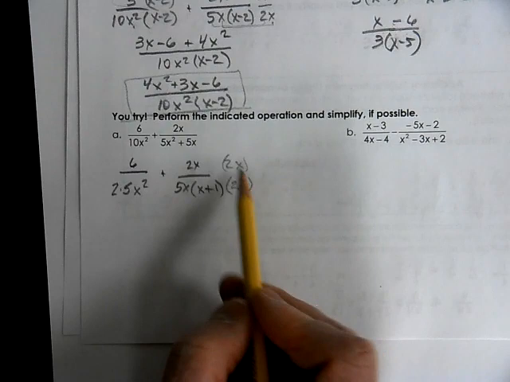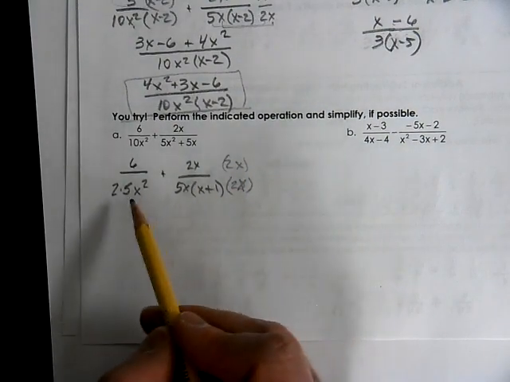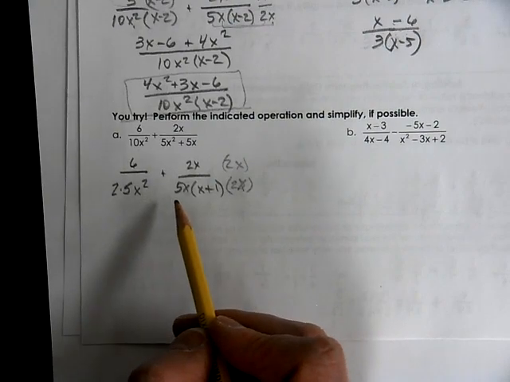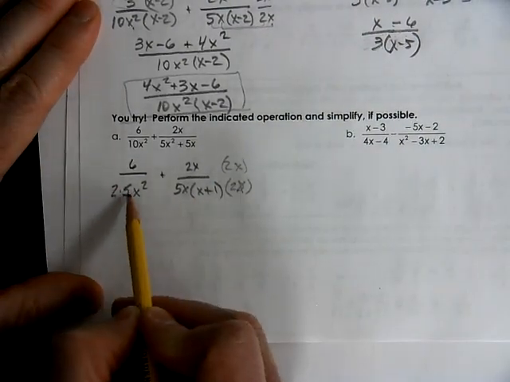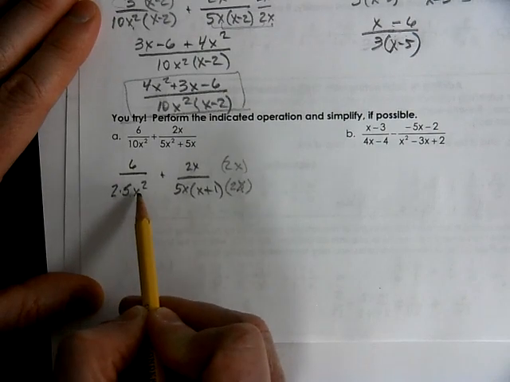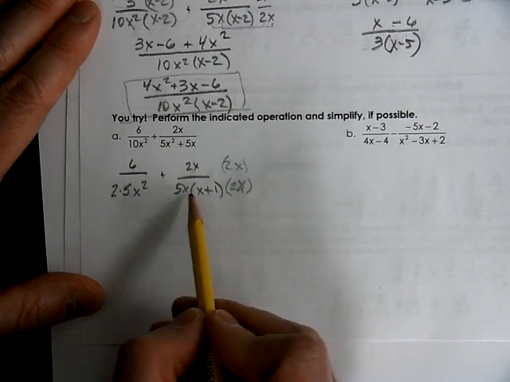I have to multiply this fraction by a value of 1 because my denominators eventually have to be exactly the same. This one, they both have 2's now. They both have 5's. This is x squared, which is x times x. This will have x times x.